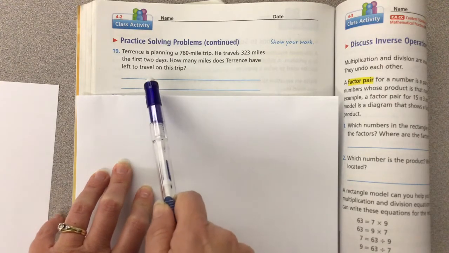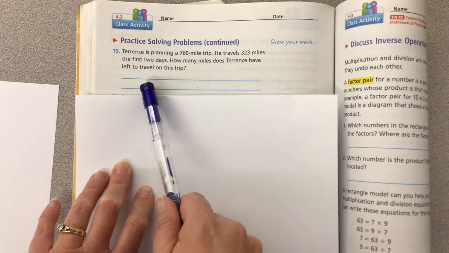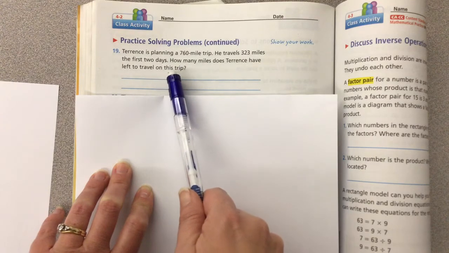So in this problem, Terrence is planning a 760-mile trip. He travels 323 miles the first 2 days. How many miles does Terrence have left to travel on this trip?